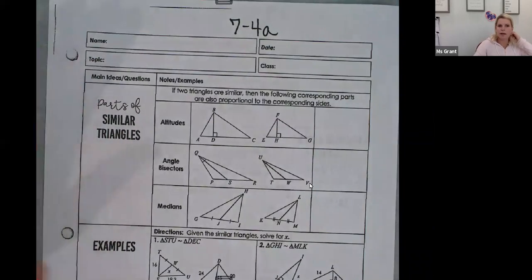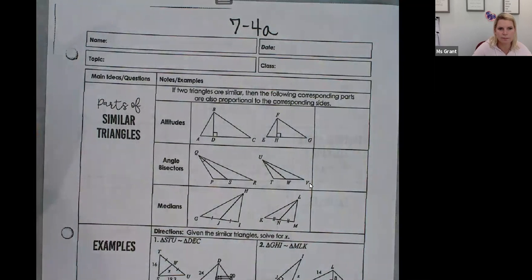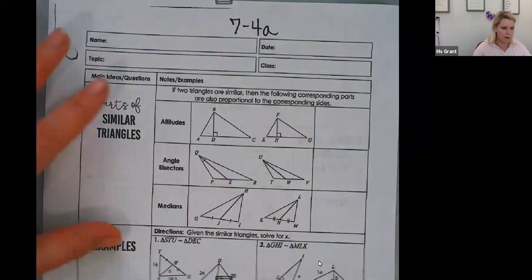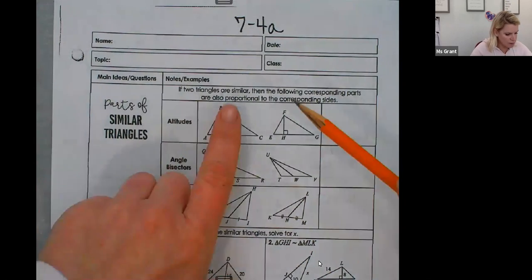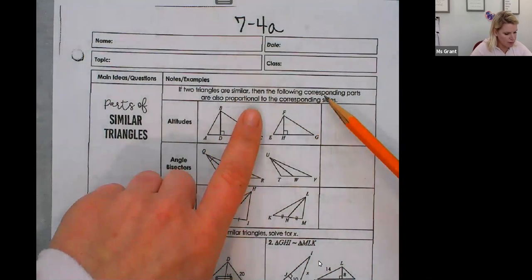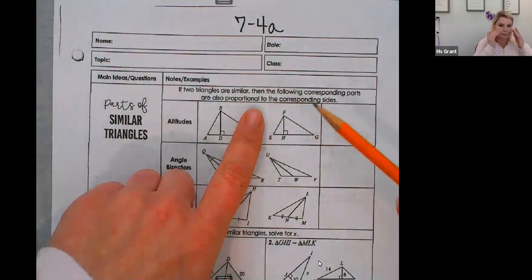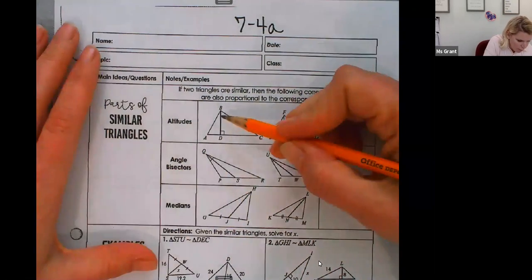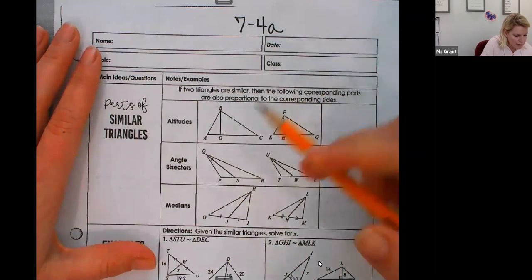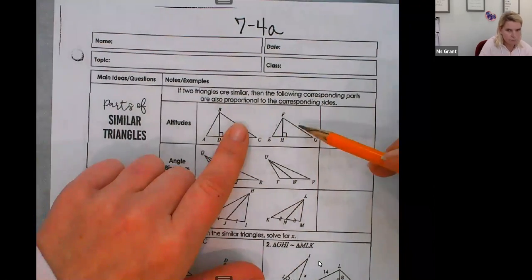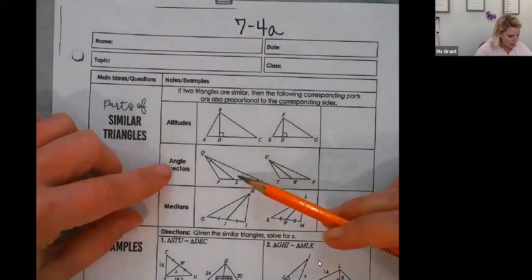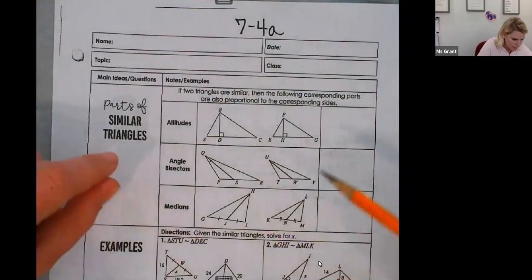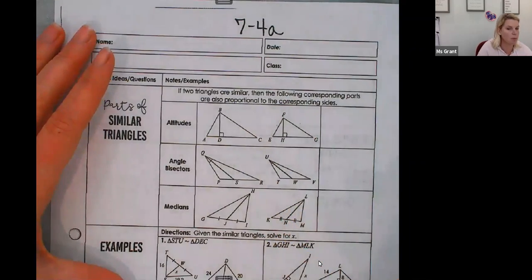All right, so we are doing parts of similar triangles. Here we go. An altitude. Oh, wait, sorry. If two triangles are similar, then the corresponding parts are proportional. So this altitude is proportional to the other side. The line that's drawn down the middle of the triangle, whether it's an altitude, an angle bisector, or a median, is going to be related to the sides in a proportion.